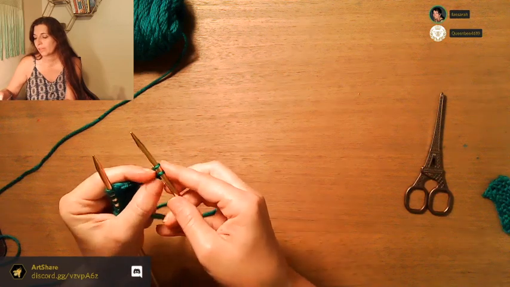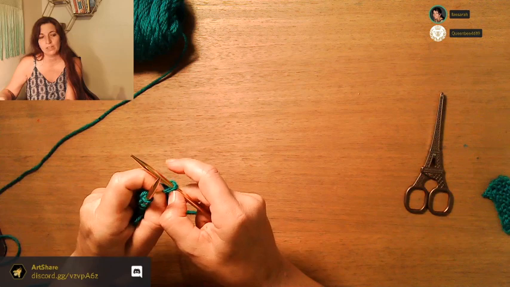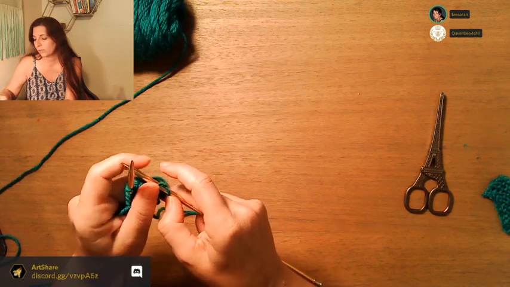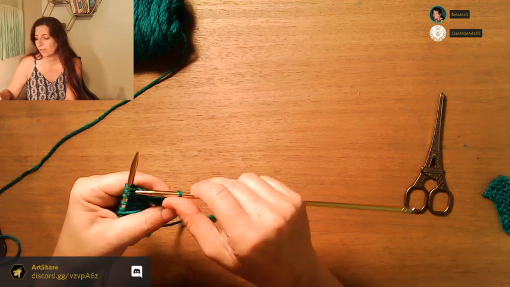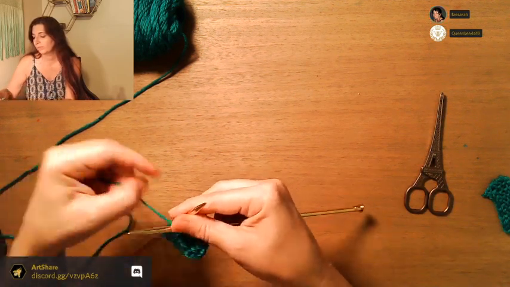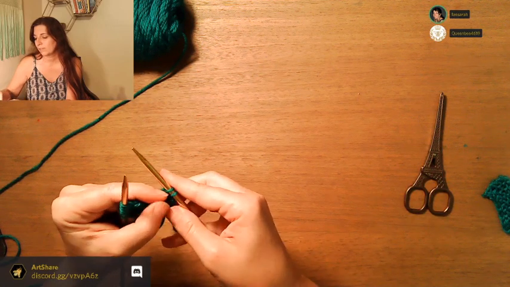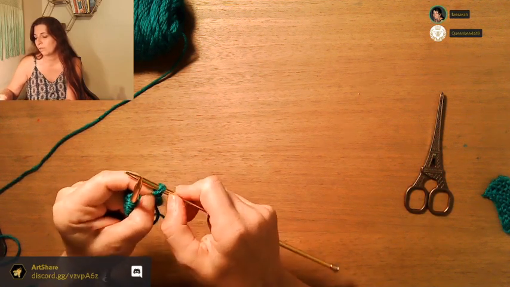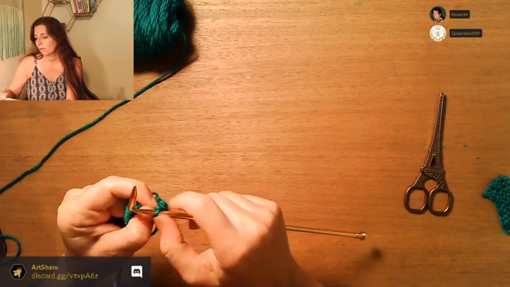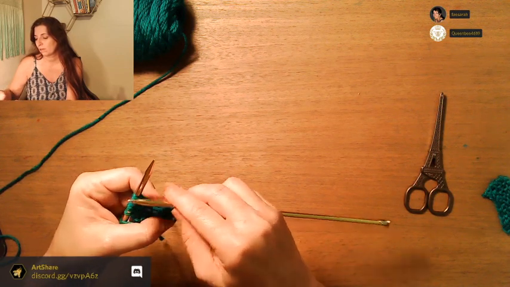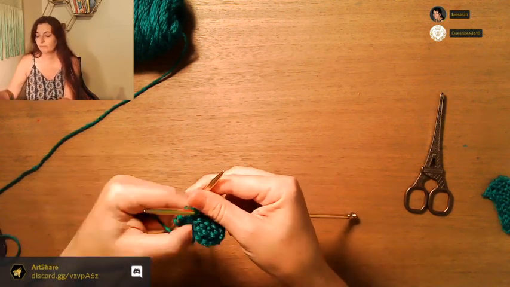Okay, so I've got 2 again, so I'm going to take this one on the right. I'm going to lift it over the one on the left, and I just use my thumbnail to kind of pull that through and drop it off the end. And then I've got 1 left. And I purl another one. Same thing. Lift up and over. Drop it off. Purl another one.